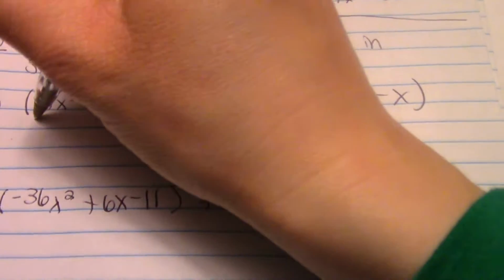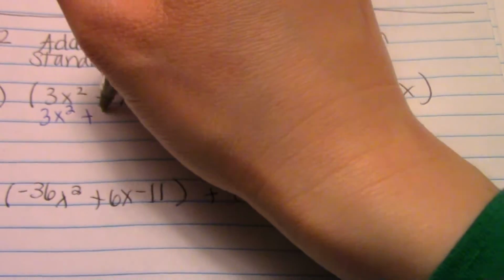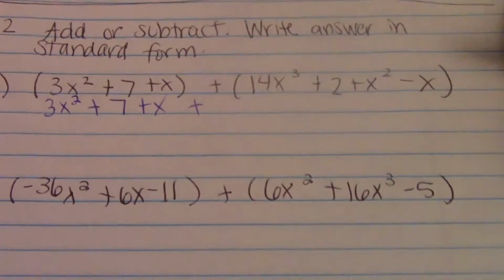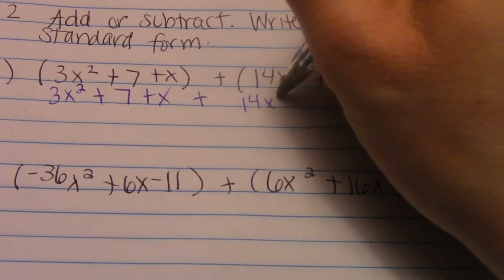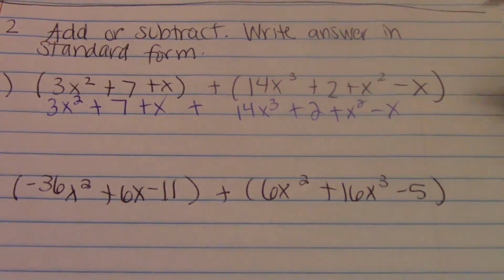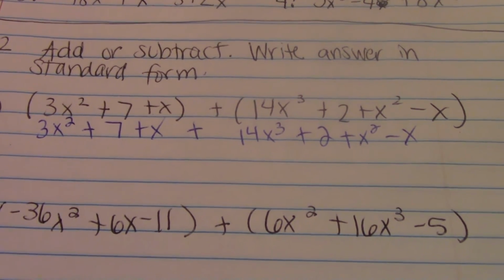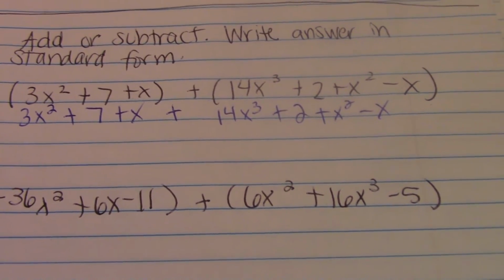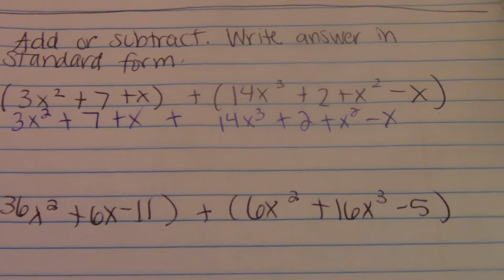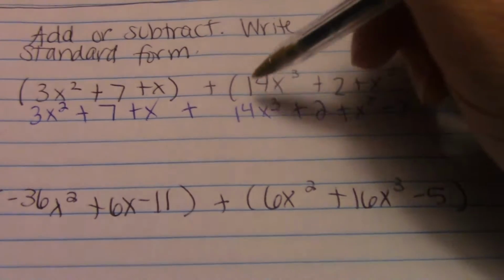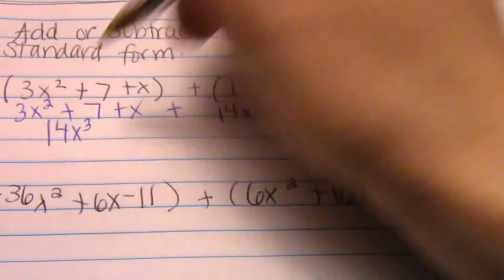So I'm going to rewrite this, because that's a plus. Like I said, they disappear. So I'm going to rewrite this one. And I'm going to find my like terms. My biggest exponent, remember, standard form means biggest exponent first. So the biggest exponent is this 3, right? And there's no other 3's. So this one's going to come first. So 14x cubed.